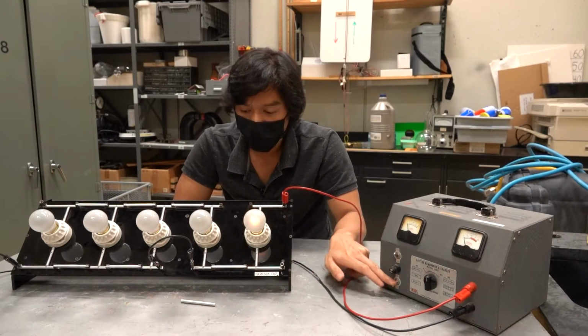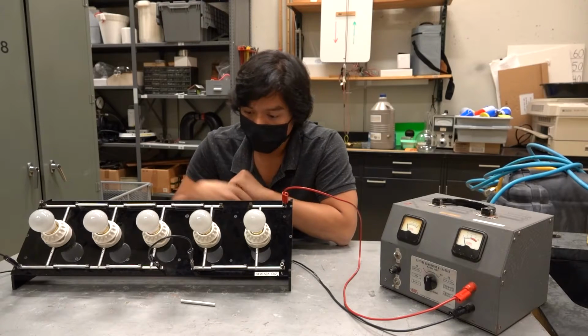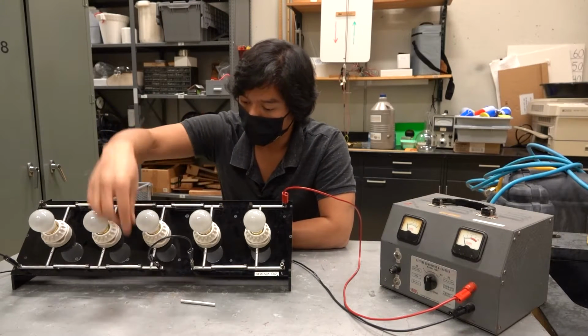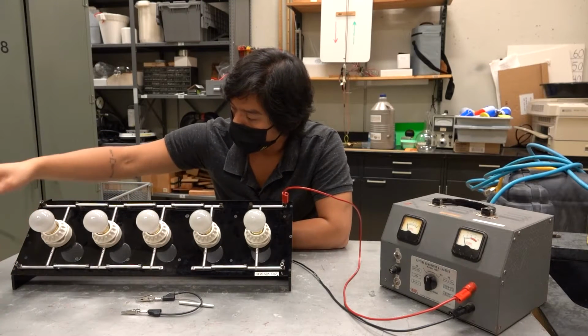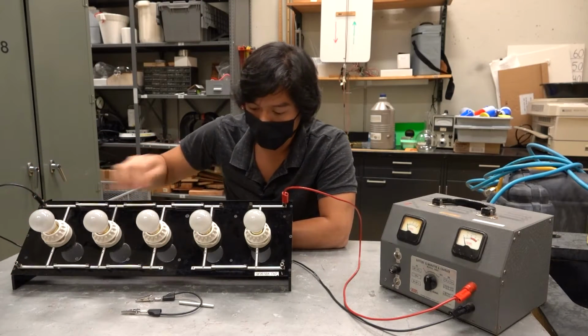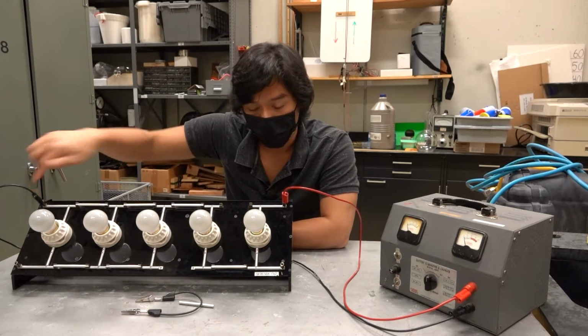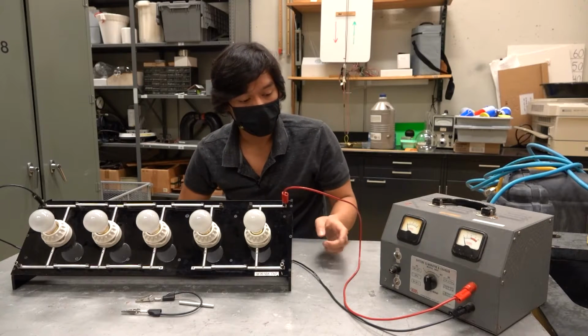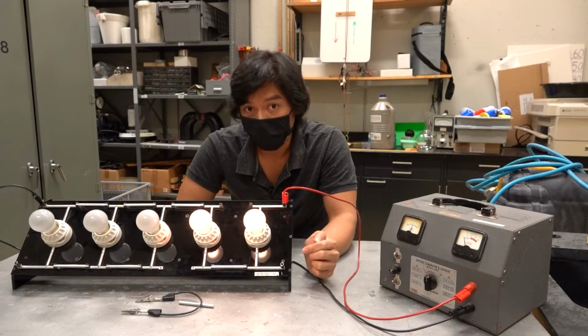Now, if I were to add a second circuit element, let's say this second light bulb, I would remove this guy, turn the zero potential over to here, and now it'll want to go through this way. And so we should see both of these light up. And what I want you to notice is that they are way dimmer.